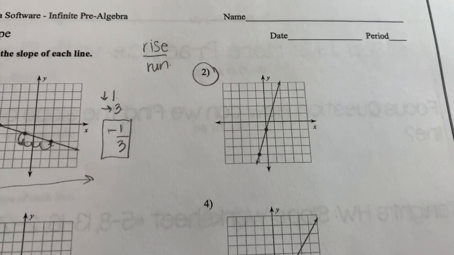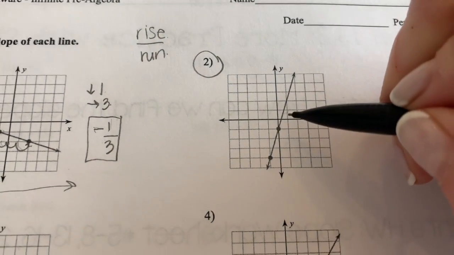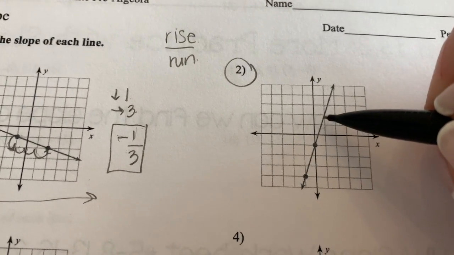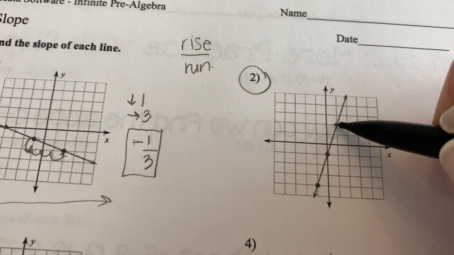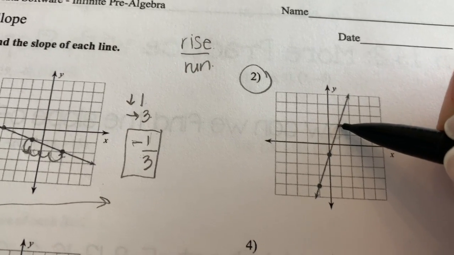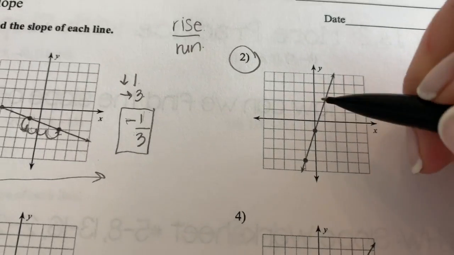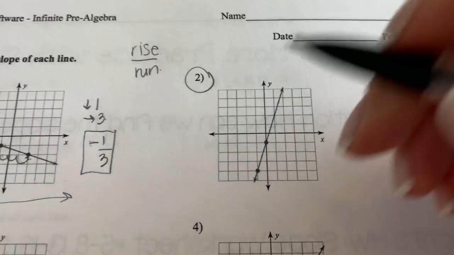For number 2, they give us 2 points again. If they didn't give you the points and you had to find your own, again, you would want to find a point such as this one right here, where it's actually on the corner of the lines, not something like this in between a box. So we're doing rise over run again.